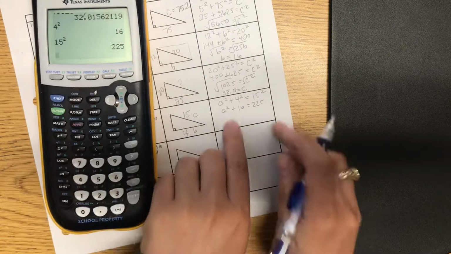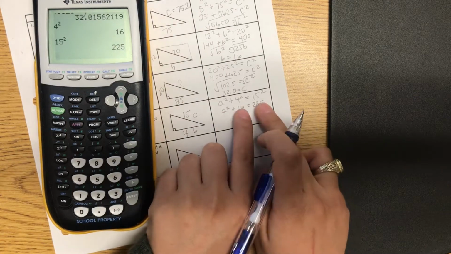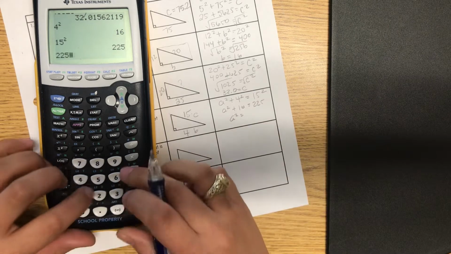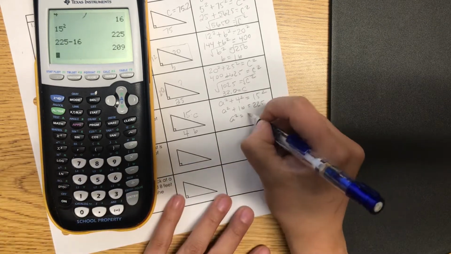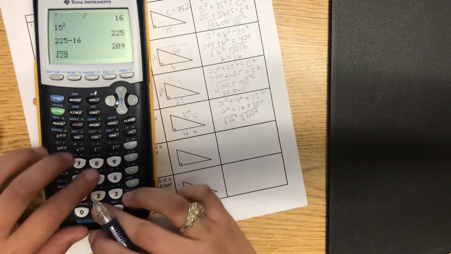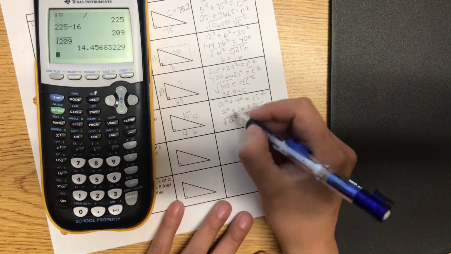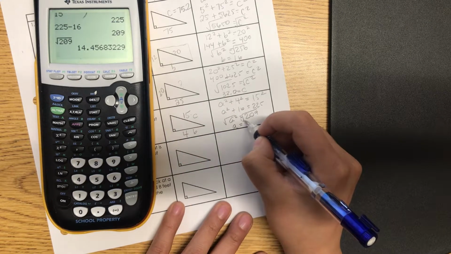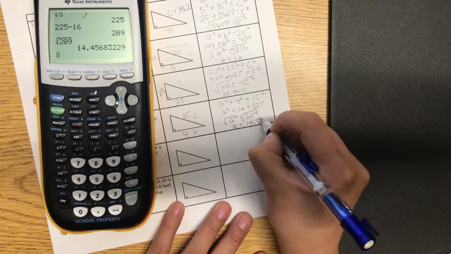Okay, now remember, if a leg is missing, we don't add these two numbers, we subtract them. So 225 minus 16 is 209. Then to get our final answer, we take the square root of that. And so the height of the building, or how high the ladder reaches, is 14.5 if I round to the tens place.